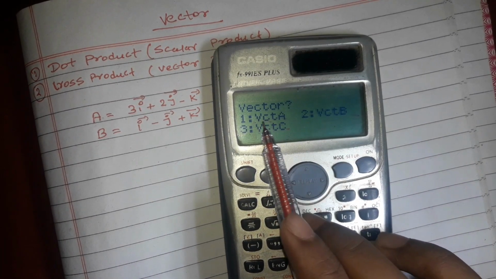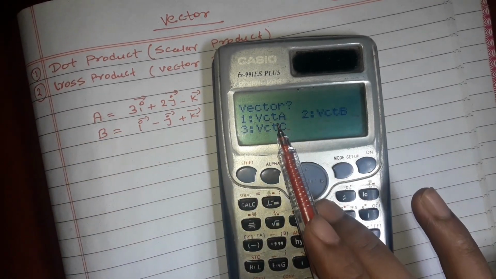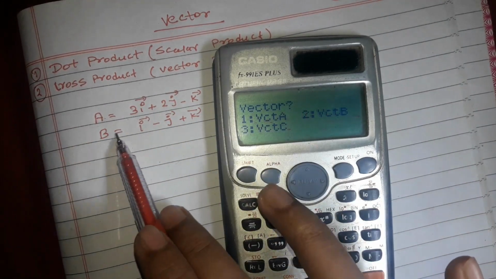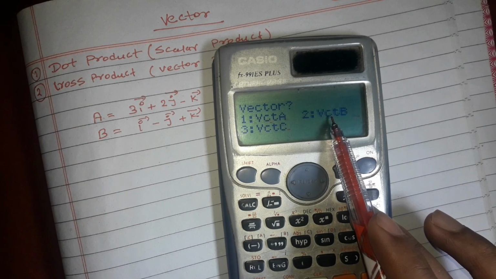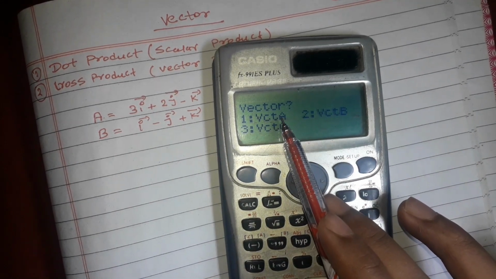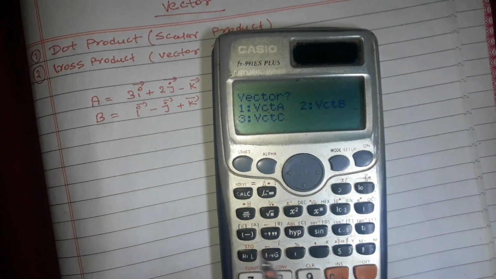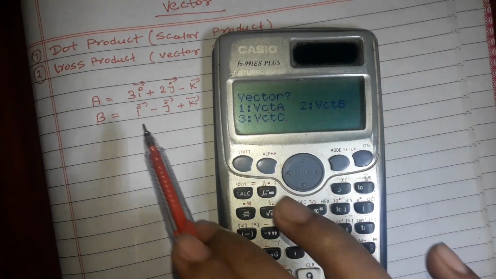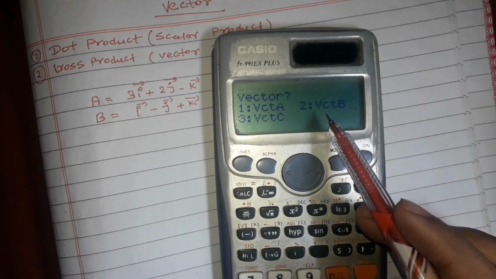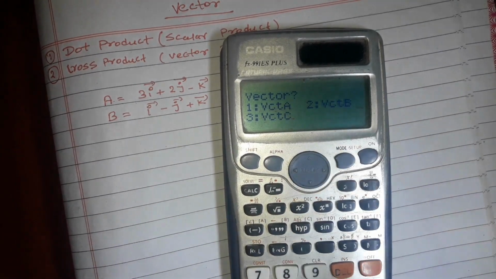In number 1 we have already saved our vector A, so we can't save vector B in the same memory. They are different memories. For vector B we can save in either vector B or vector C, but not in vector A, because vector A already contains a vector. So let's say I want to store this in vector B. Press 2.